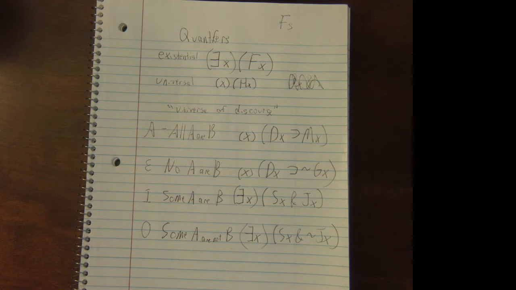Put the two pieces together. This is how we could do A, E, I, and O. Almost all logic can be done with A, E, I, and O, which means for translations, these are going to be your best friends when we're translating with predicate logic, that if you can figure out what it's saying in terms of A, E, I, and O, then you can translate as well.